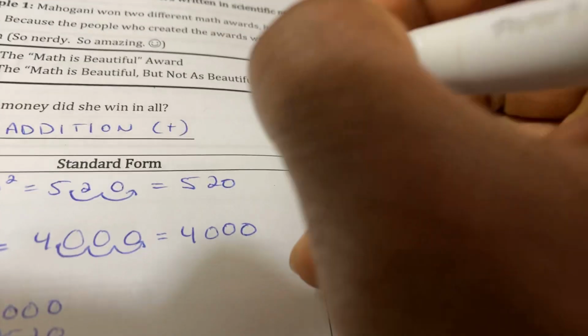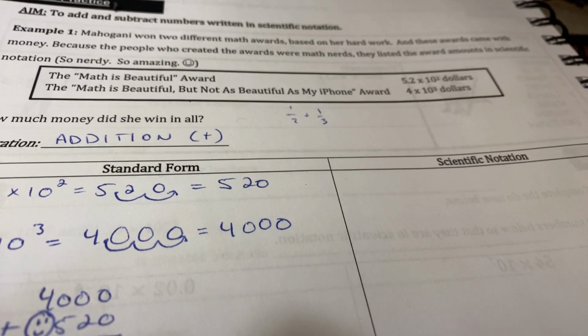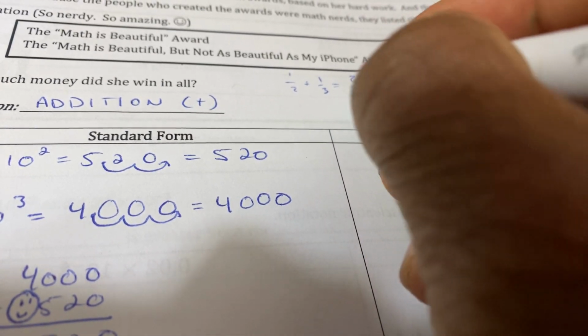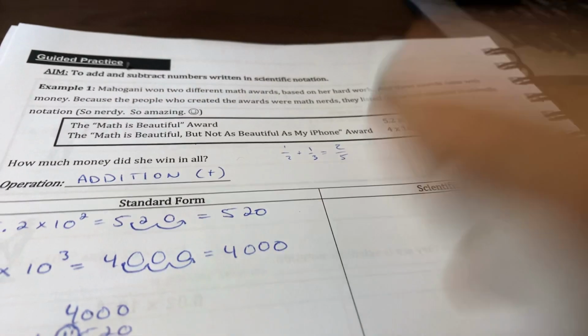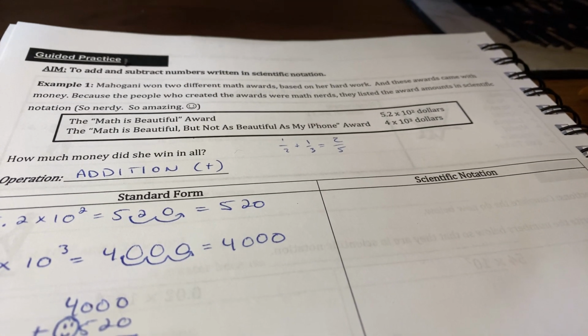I'm going to write this right up here: 1/2 plus 1/3. Can you do this? Can you add this like this? No, a lot of us know you can't do this. You can't get 2/5. That's not how fractions work. And this is very similar to the way you add in scientific notation.